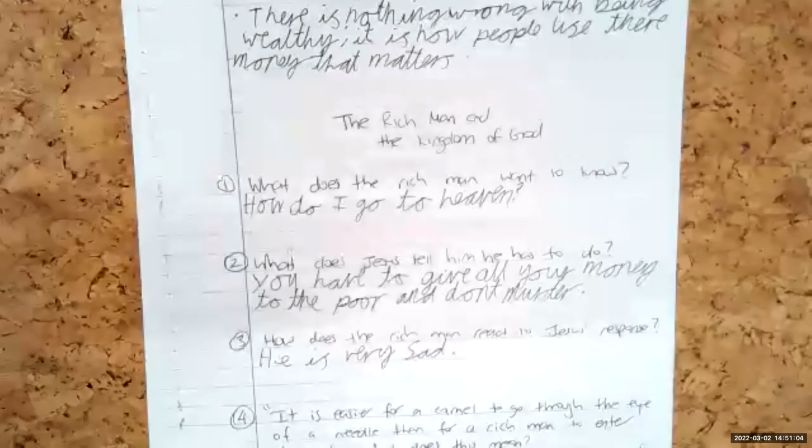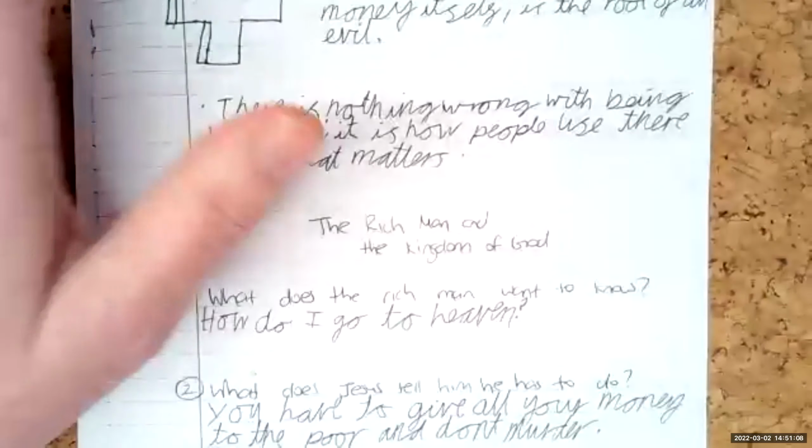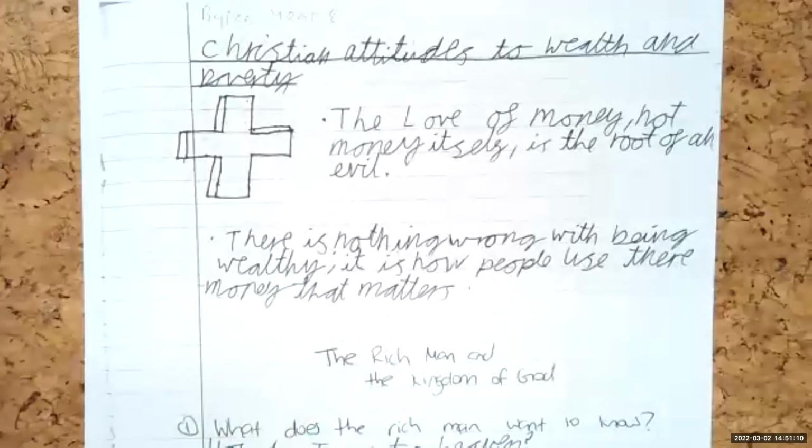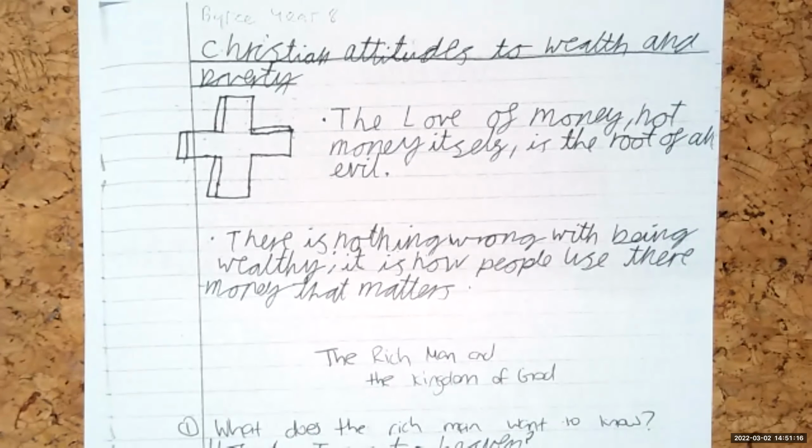There we go. So, Christian attitudes to wealth and poverty. I think this is on page 3 of your download. The idea in principle was, as a teacher, to just identify misconceptions and spelling mistakes, and as soon as we apply a frequency to this, then it becomes, like any teaching idea, a bit of an issue. So I'll give you some good and bad examples in a moment.